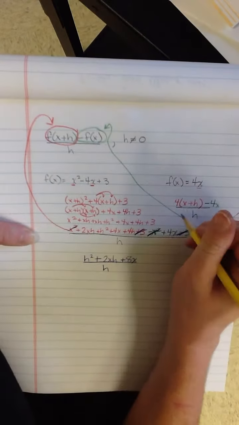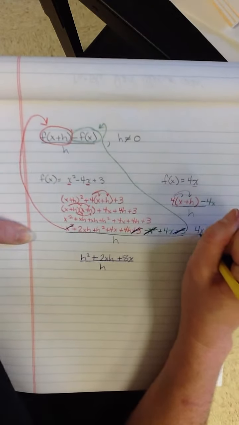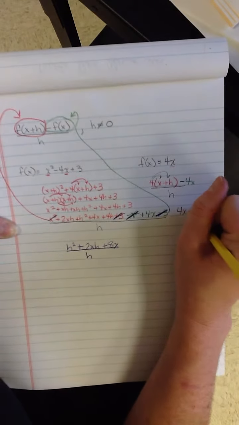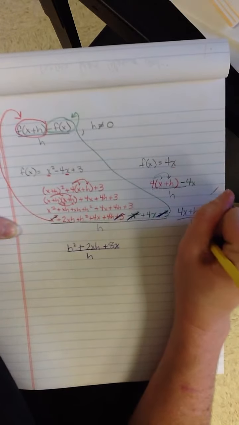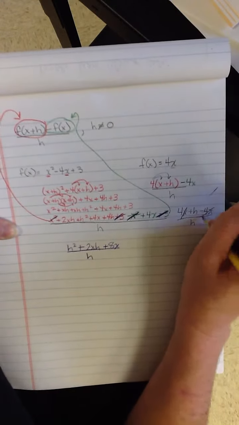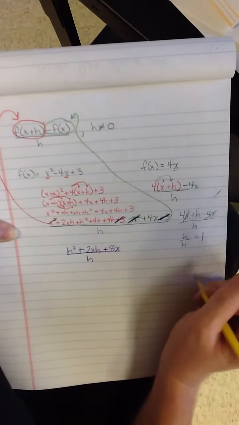I can simplify by distributing. So I get 4x plus 4h minus 4x over h. My 4x's cancel and I end up with 4h over h, which this time leaves me with just 4.